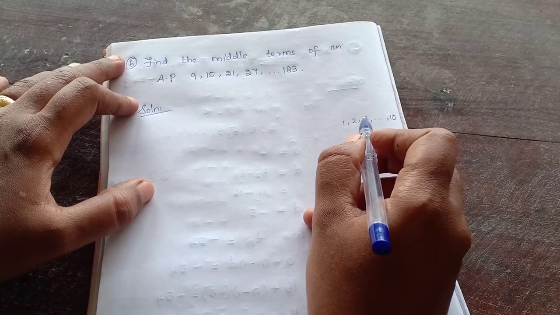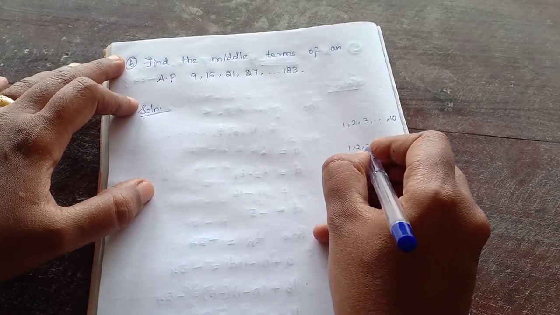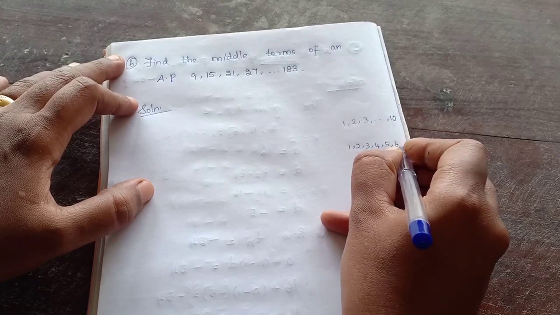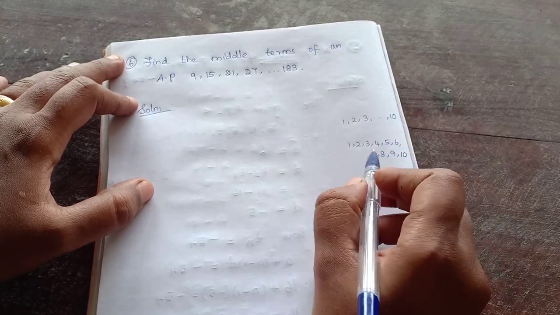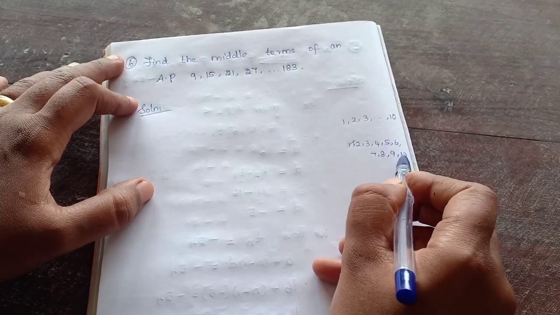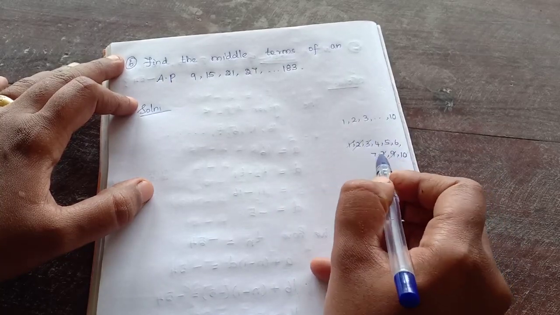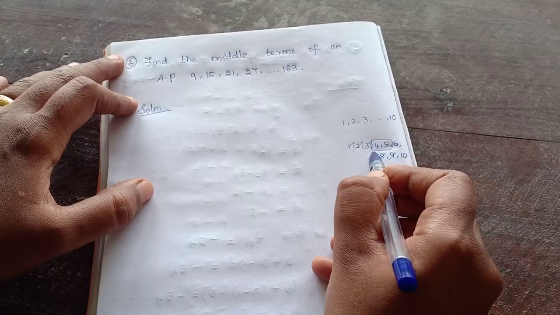So among the 10 terms 1, 2, 3, 4, 5, 6, 7, 8, 9, 10. So among the 10 terms, how many middle terms will come? Here splitting this and cutting this, cutting this. There are 2 middle terms, correct?